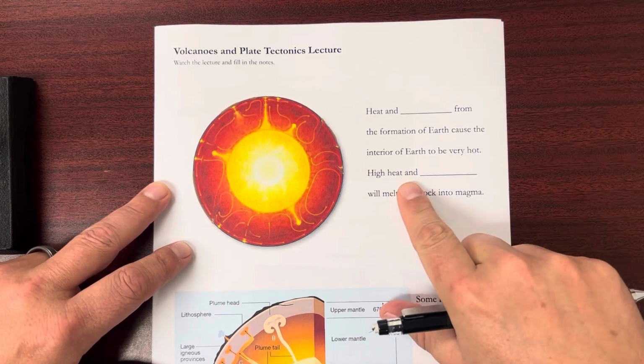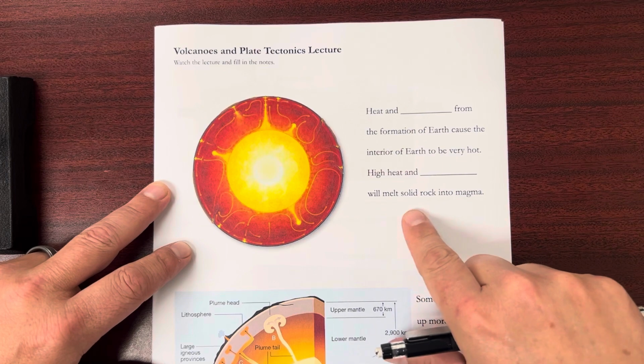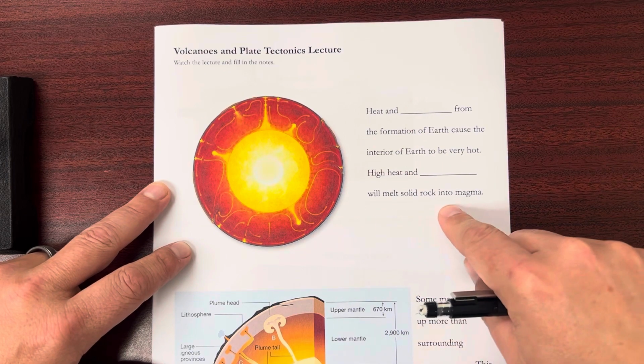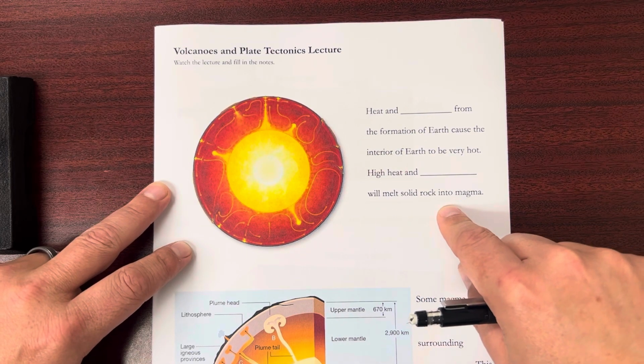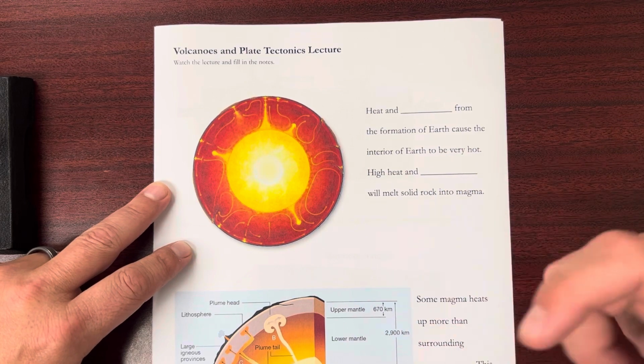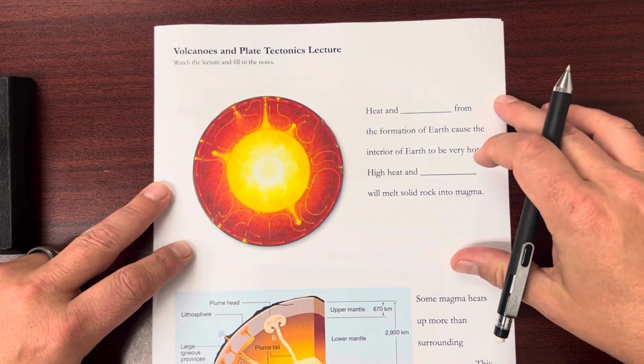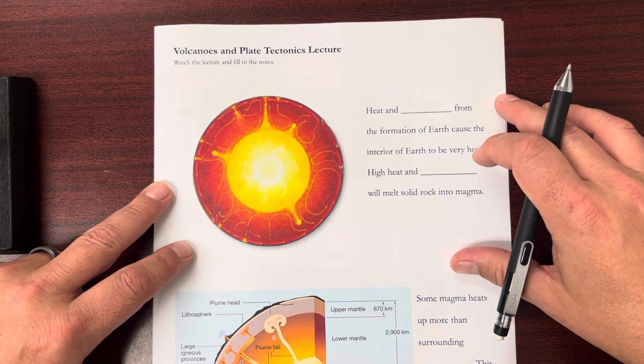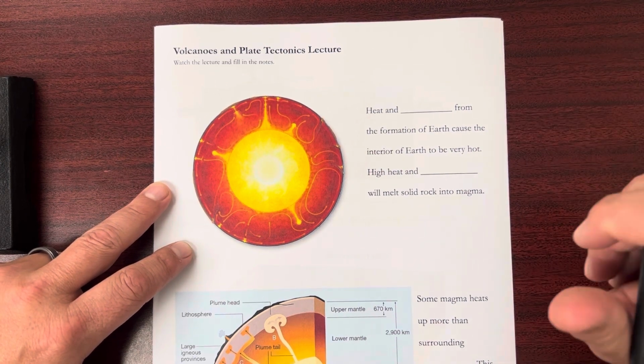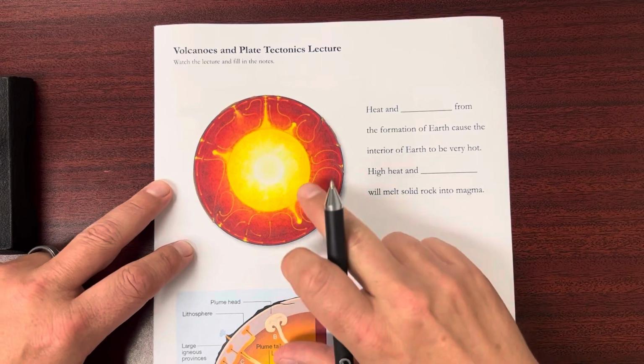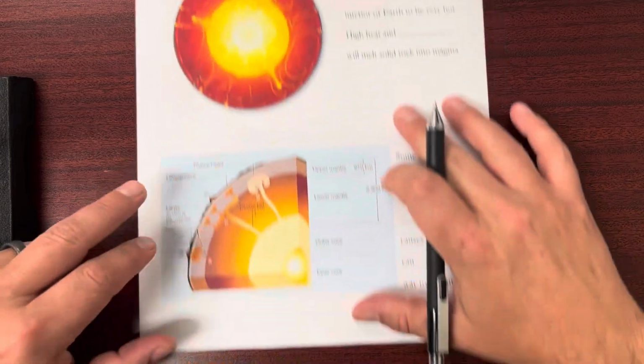High heat and pressure will melt solid rock into magma. So this all comes from the early formation of the Earth. All that heat comes from when Earth was first being formed 4.5 billion years ago. So we're gonna get some melted rock.